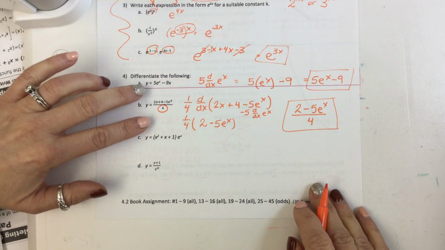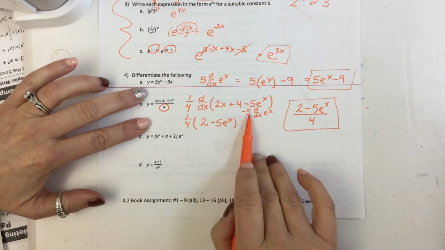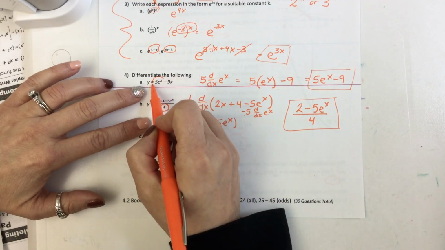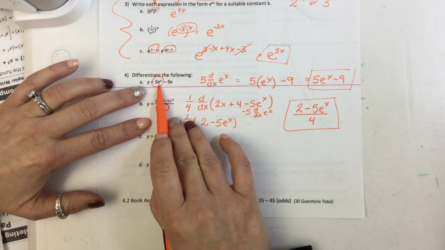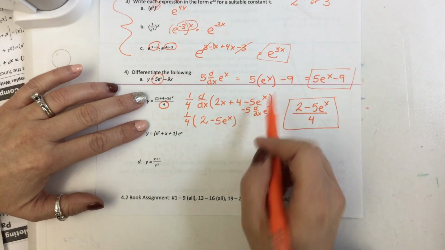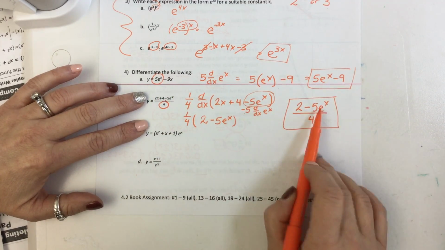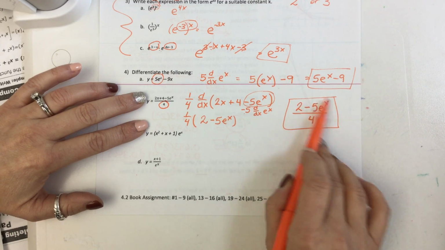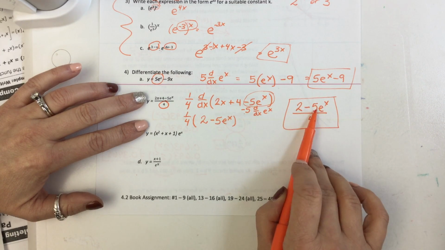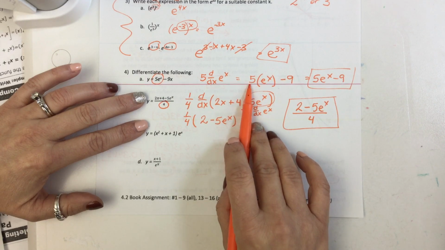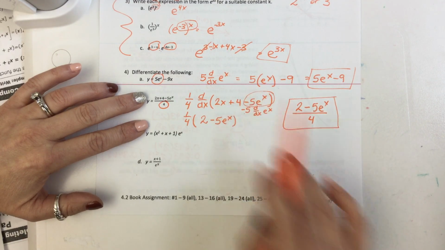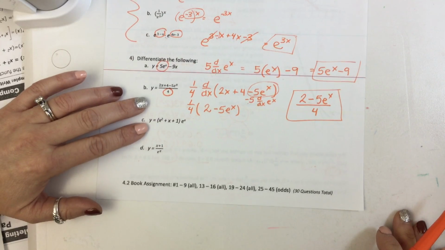So both of these just show you how you can use the constant multiple rule. It is going to end up being the same thing. 5e to the x, the derivative is 5e to the x. Negative 5e to the x, the derivative became negative 5e to the x. But that occurred because of that constant multiple rule. You could take it out, find the derivative, multiply it back in. Okay, now the next one.